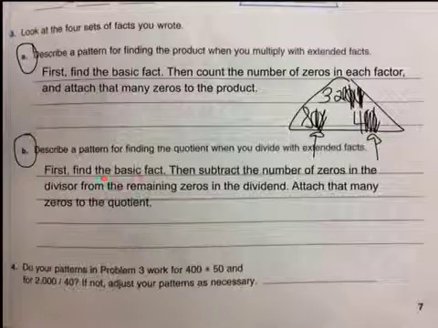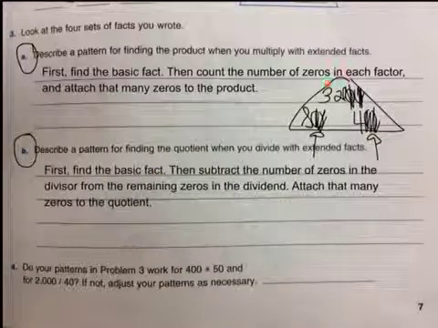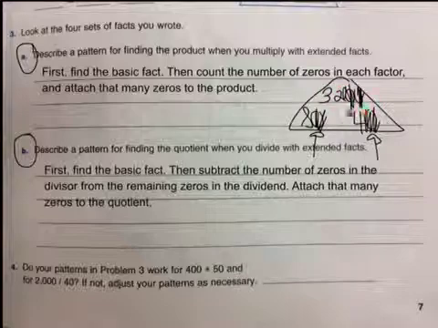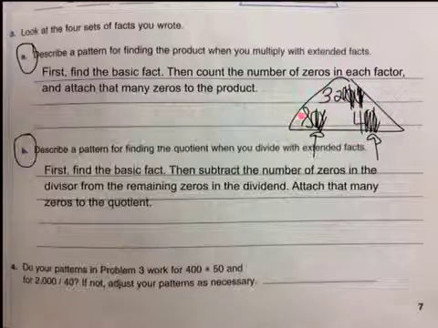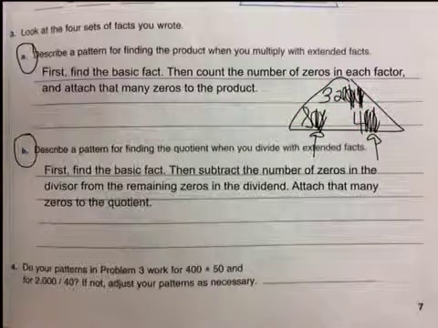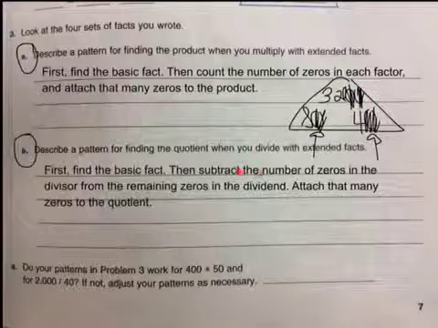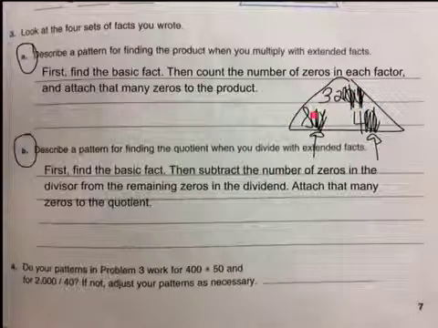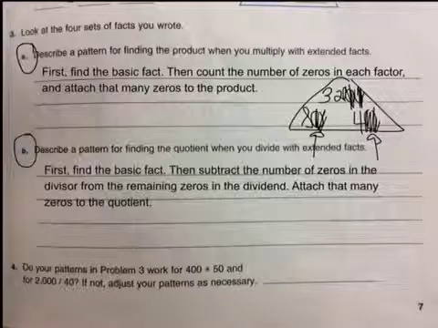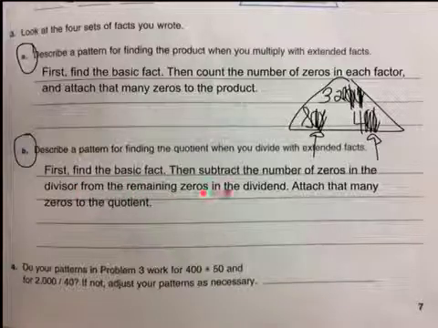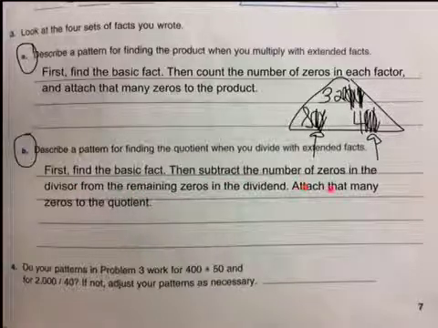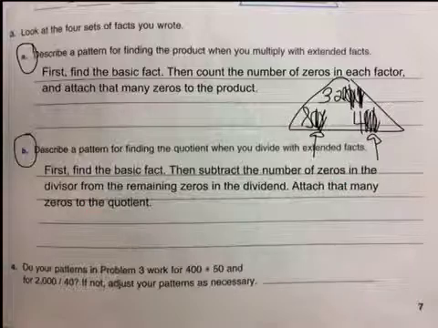First, find the basic fact. Again, as we have done up here, what would be the basic fact? Well, 32 divided by 4 is 8, or 32 divided by 8 is 4. Then subtract the number of zeros in the divisor from the zeros in the dividend. Attach that many zeros to the quotient.